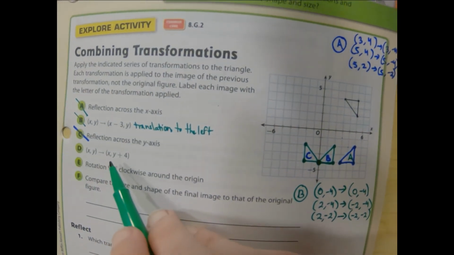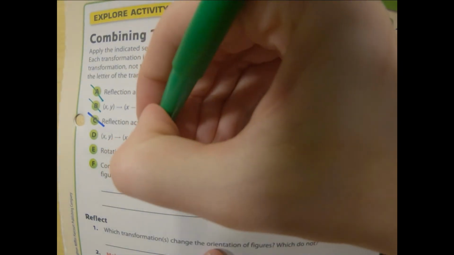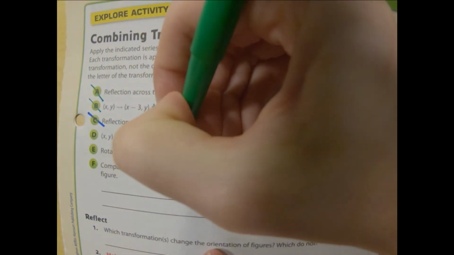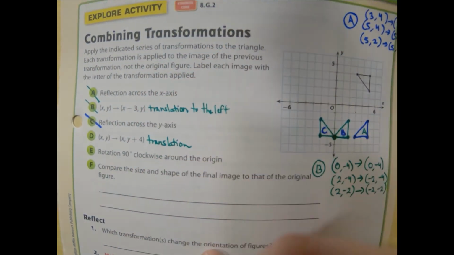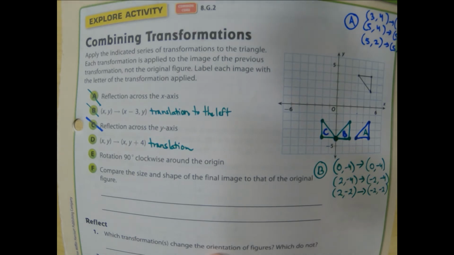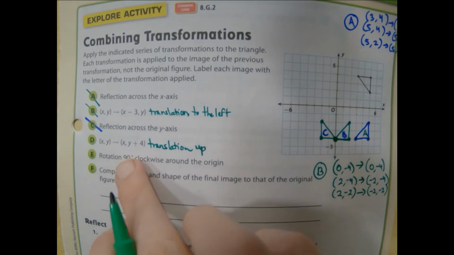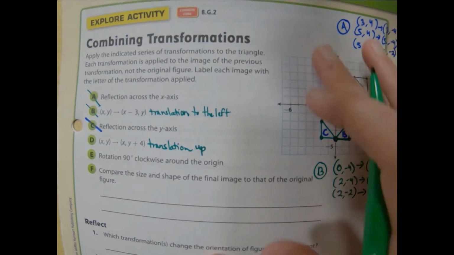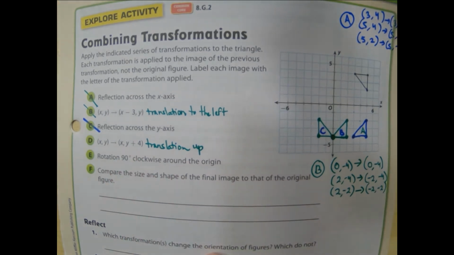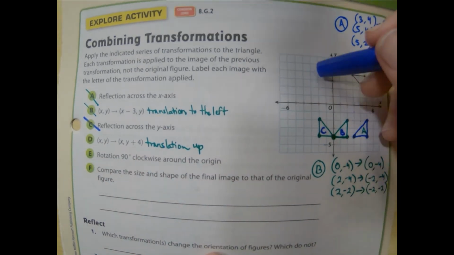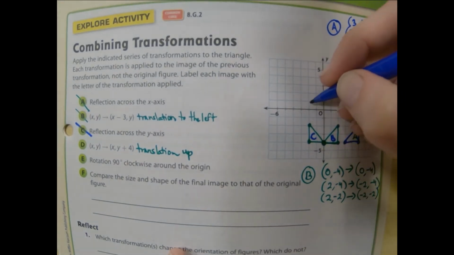Now it's asking me for part D. It says y plus 4. This is a translation because I'm adding. Translation where, though? Is it left, right, up, or down? And if you're saying up, you are correct, because now I'm on the y-axis, which moves up and down vertically. And if I'm adding 4, that means I'm going to move up. So all of these points are just going to move up, each of them. I'll start here with this one. 1, 2, 3, 4.